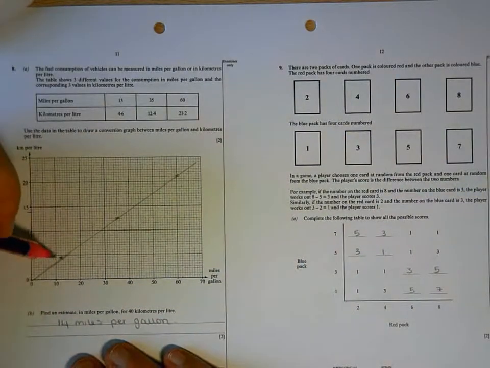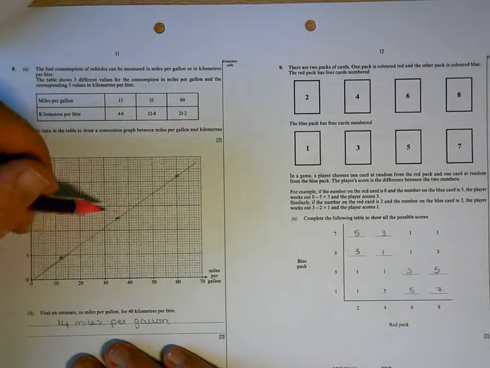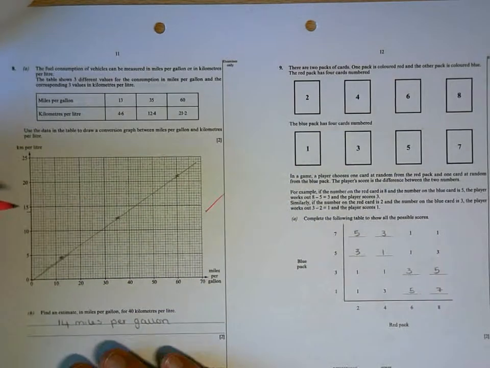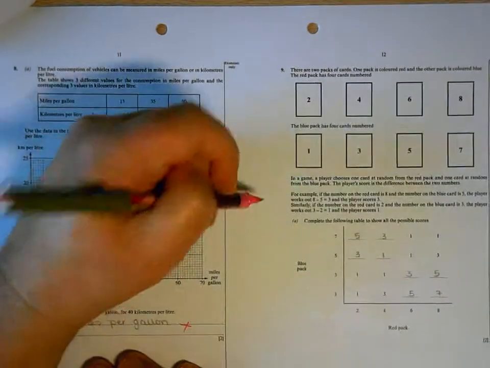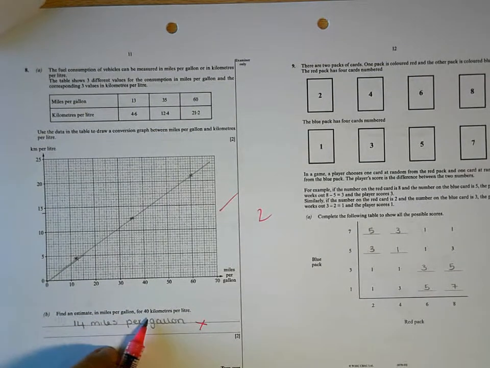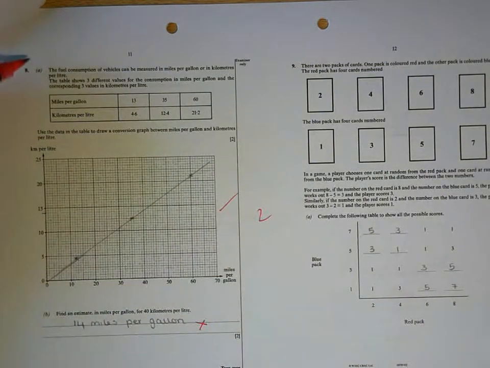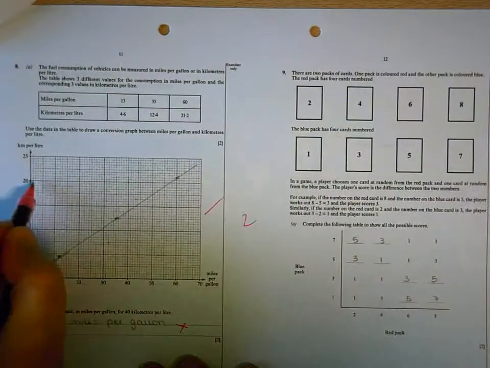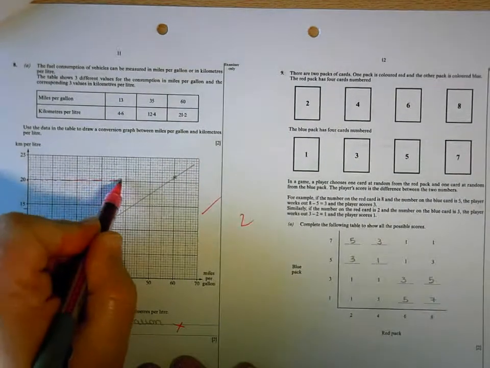Okay, so that is 60, 20, yeah, that's good. 14 miles to the gallon isn't. So what you need to do here is 40 kilometers per litre is going to be off your page. So you use 20 kilometers per litre, read off 20. So what's 20 going to be?